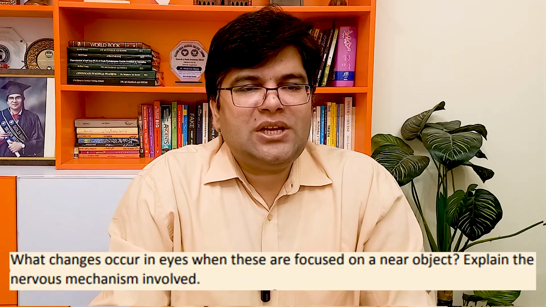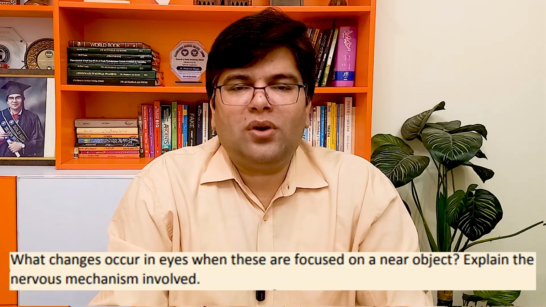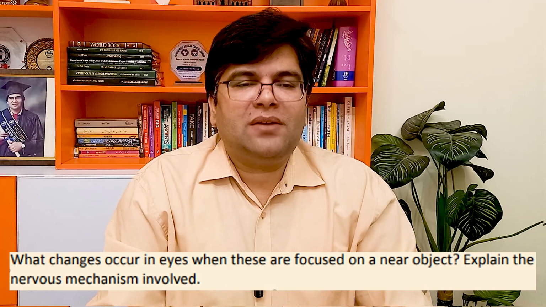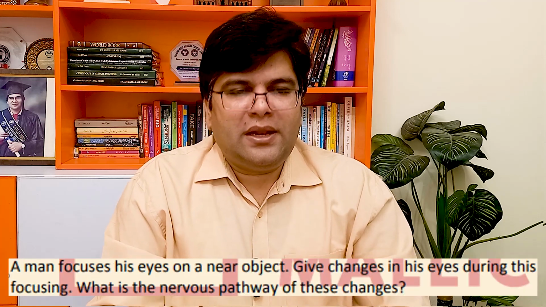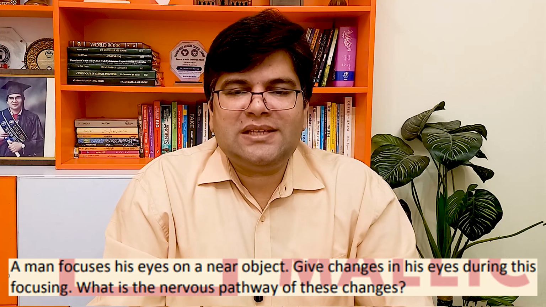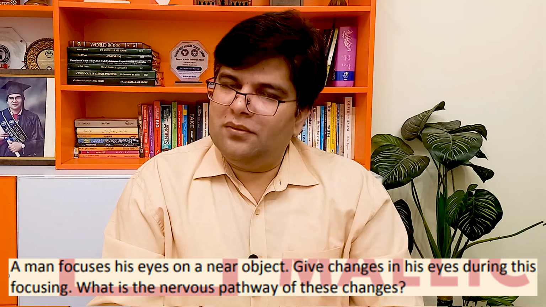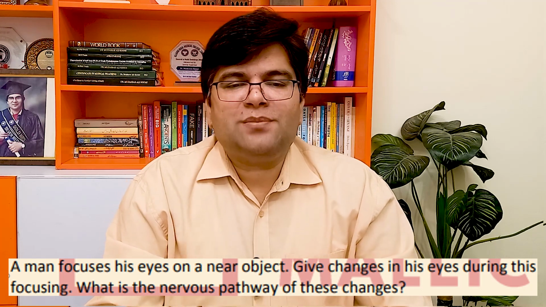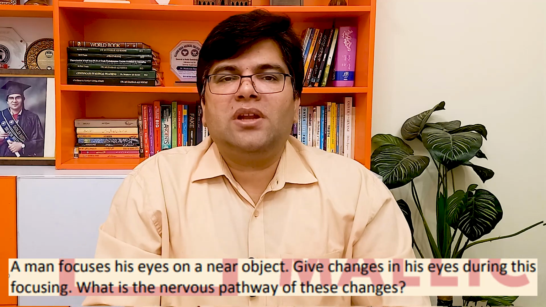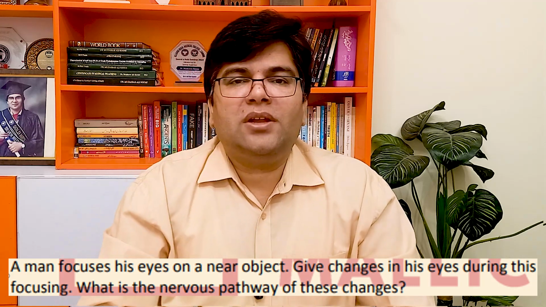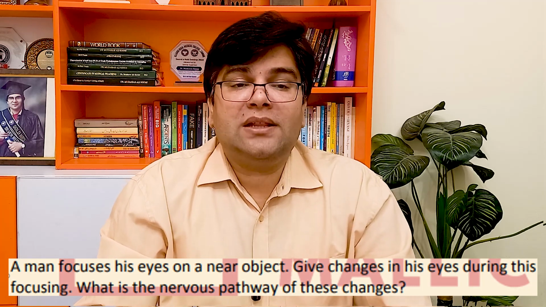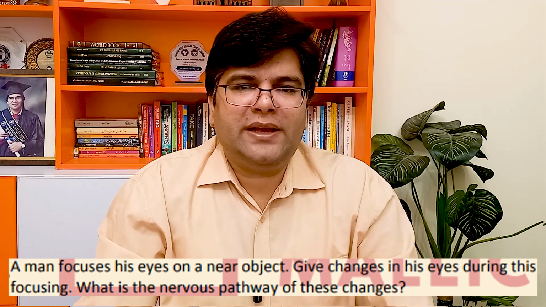Next question is: what changes occur in eyes when these are focused on a near object? Once again, this is accommodation. Explain the nervous mechanism involved. Another question is: a man focuses his eyes on a near object. Give changes in his eyes during this focusing. Once again, accommodation. What is the nervous pathway of these changes? There are two important questions for which the nervous pathway from physiology of vision may be asked in your examination. One of them is the pathway of light reflex and the other one is the pathway of accommodation reflex.